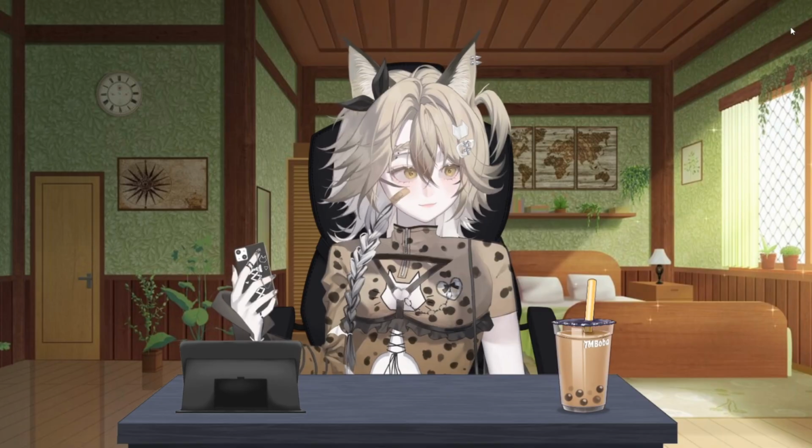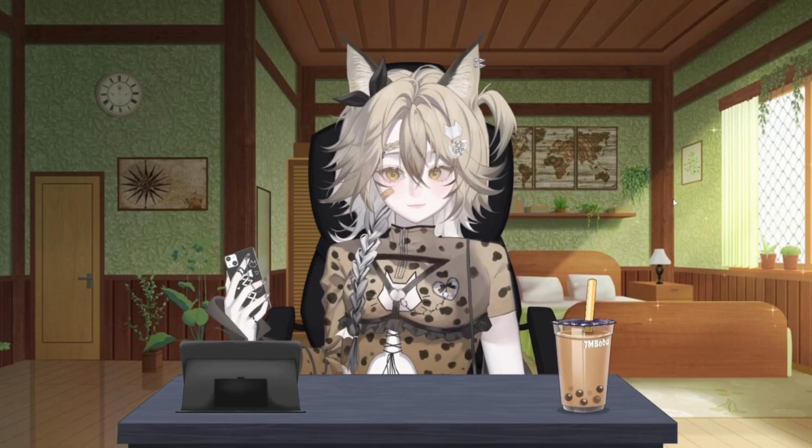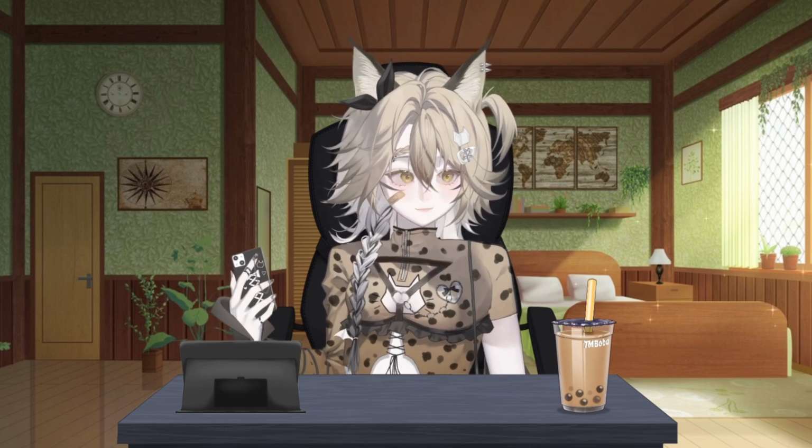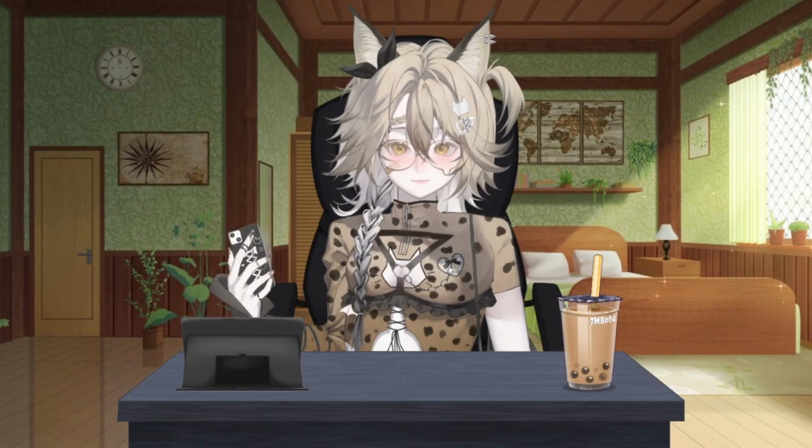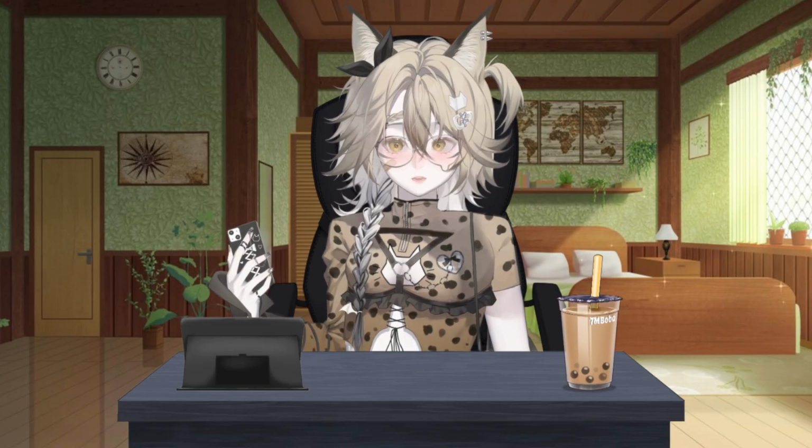Now this is how I'm currently using my model, but if you go into Streamlabs, it's the exact same thing. It's super easy to set up, and it should be tracking perfectly. Now that everything's set up, you can start streaming with your new model and have fun with it.